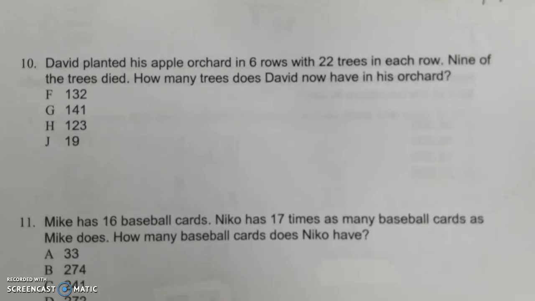David planted his apple orchard in 6 rows with 22 trees in each row. 9 of the trees died. How many trees does David now have in his orchard?